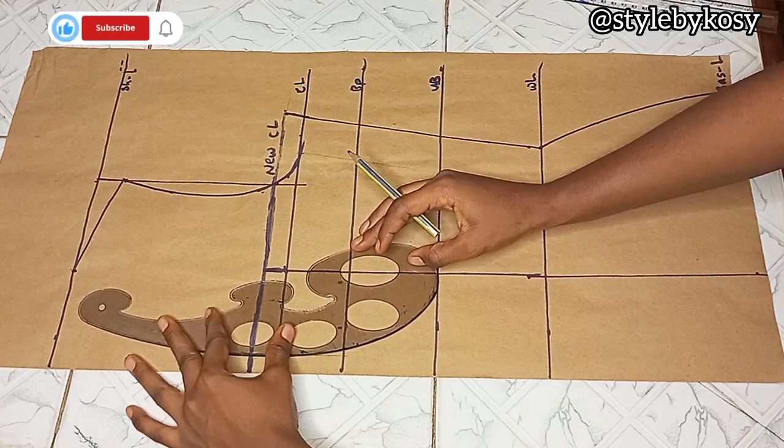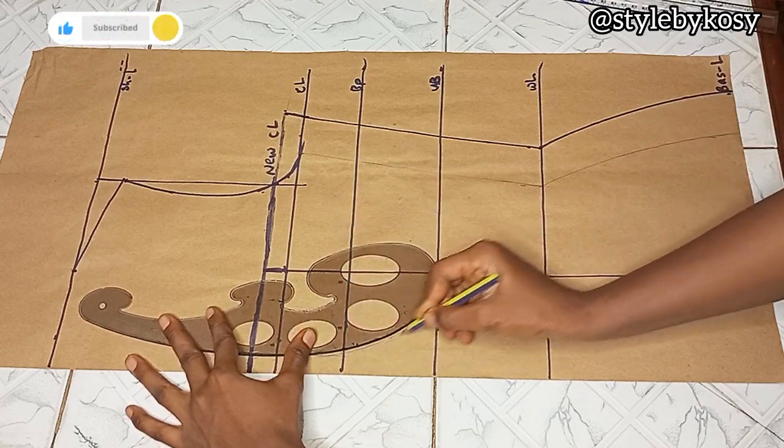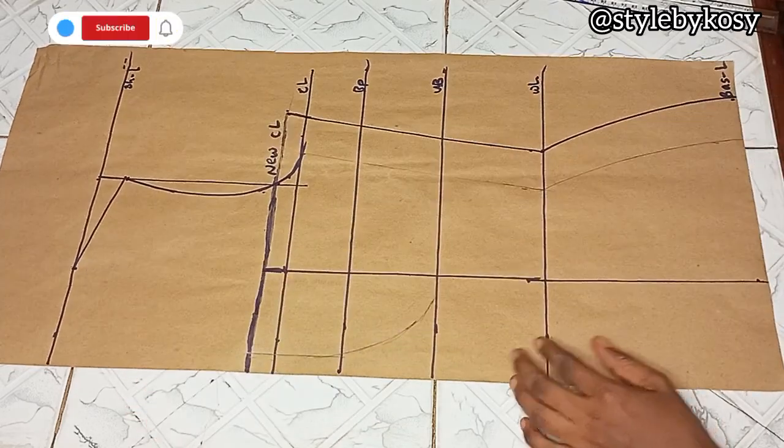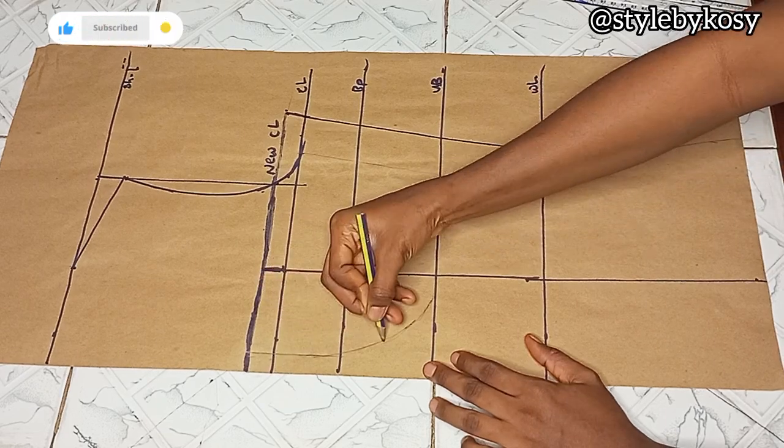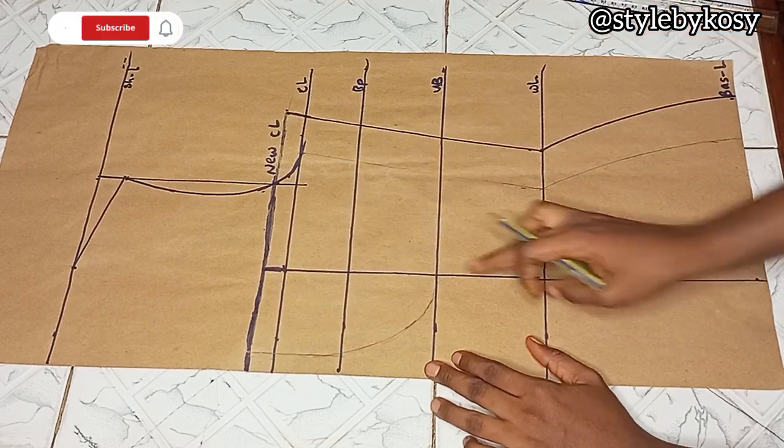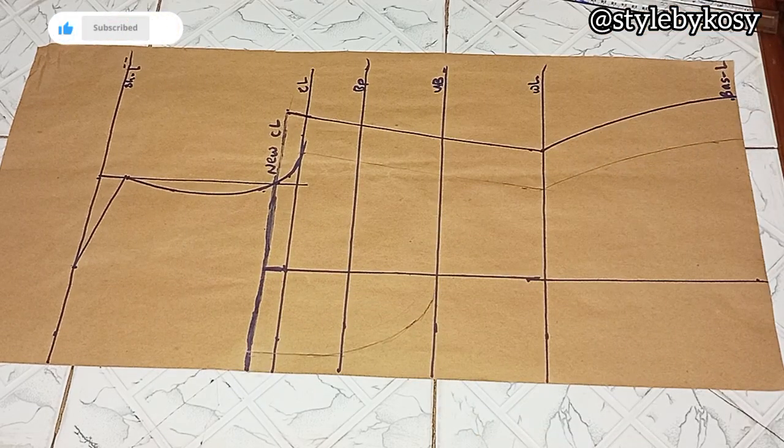So you place your curve rule like so. You can also achieve this using freehand. Go ahead and connect your first cup just like you see me doing. Okay, you connect like so. So this is the first cup.